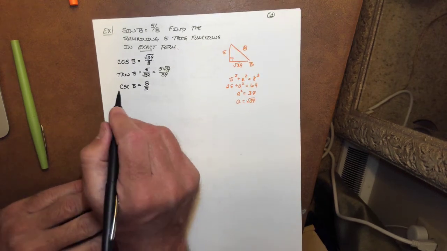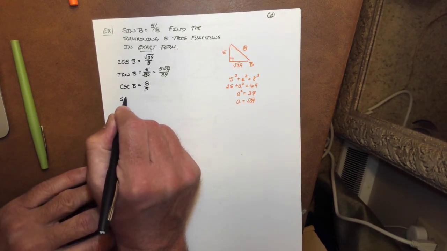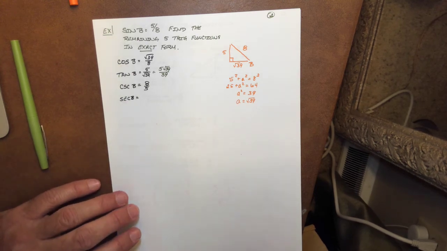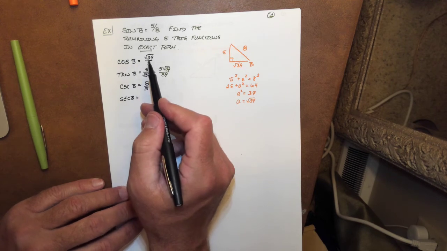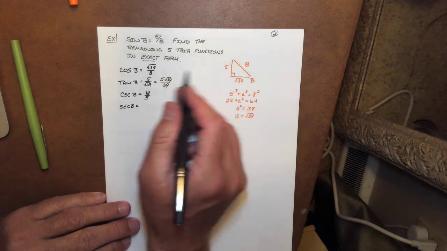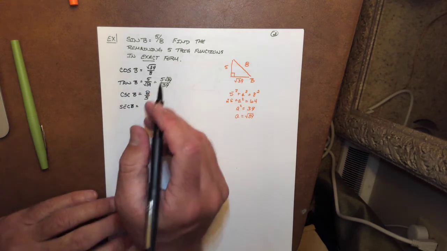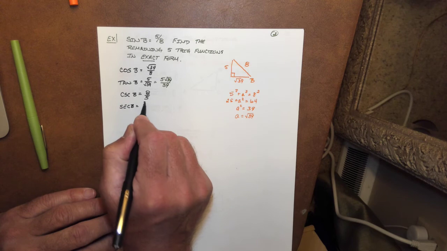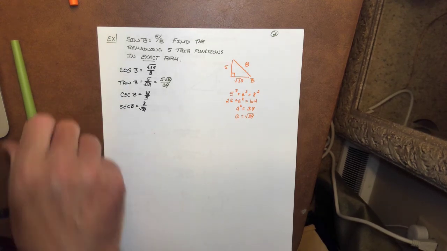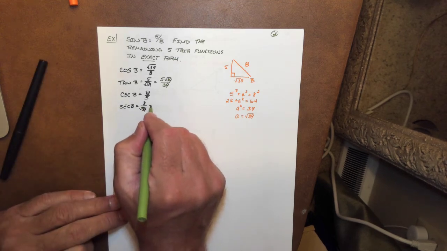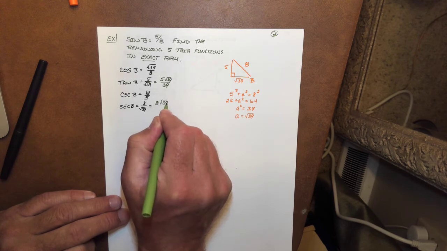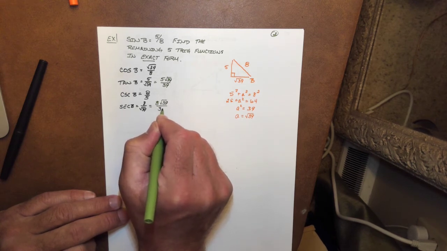All right, I'm on to secant now. And if we didn't pick up that it's the reciprocal of this, don't make life too hard, just know your reciprocals. And I will take 8 over the square root of 39. But again, I'll try to keep these in exact format. Rationalizing my denominator, multiplying by the square root of 39, 8 radical 39 over 39.